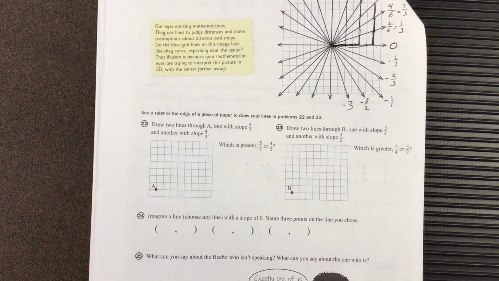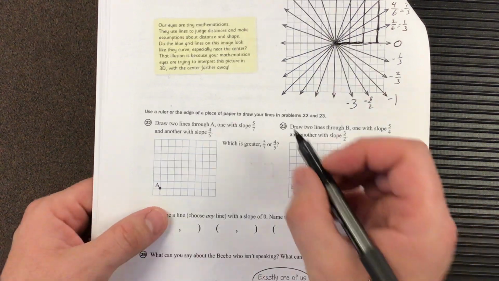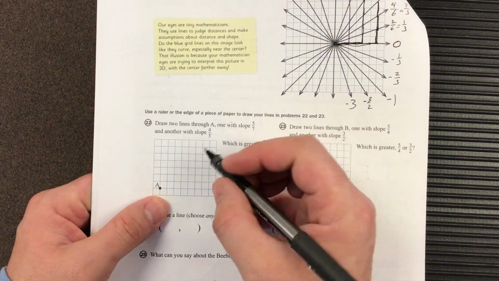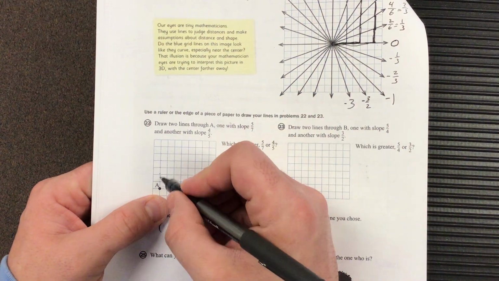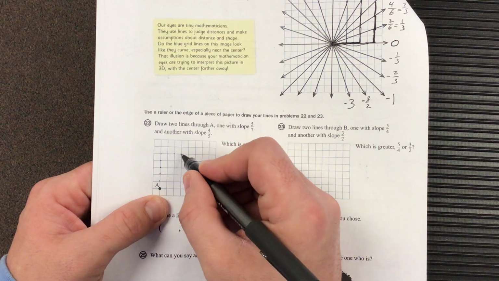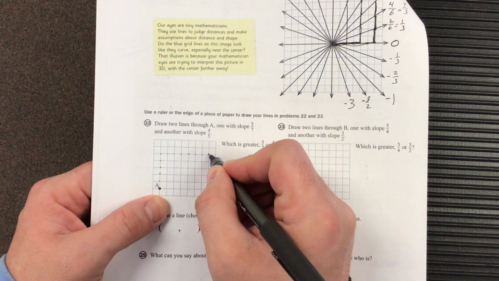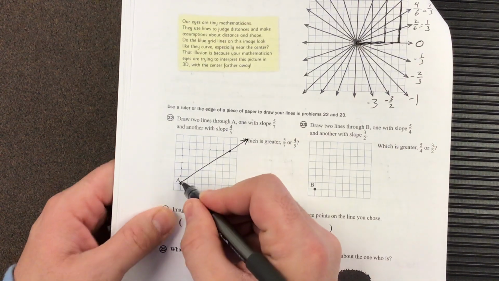All right, question 22. Draw 2 lines through A, one with a slope of 5 over 7, the other with 4 over 5. Which is greater? So the greater will be the one that's steeper. So let's do 5 over 7 first. Up 5. To the right 7. Connect the dots best you can.